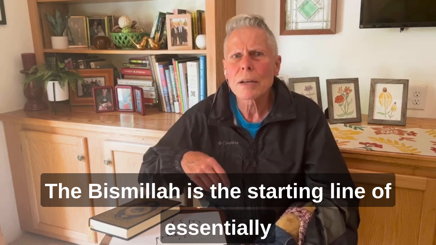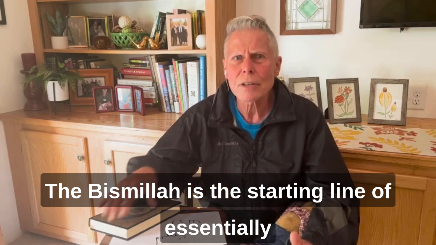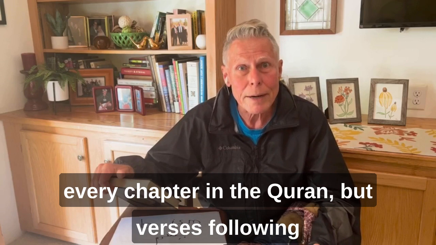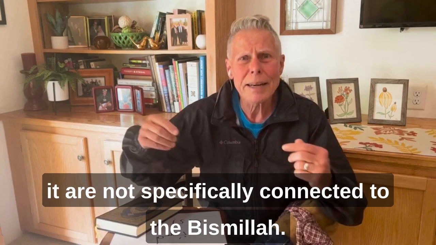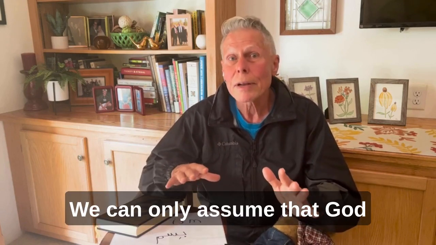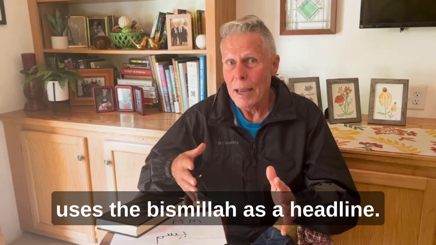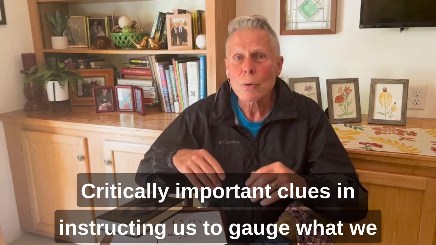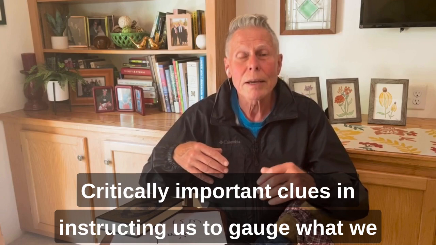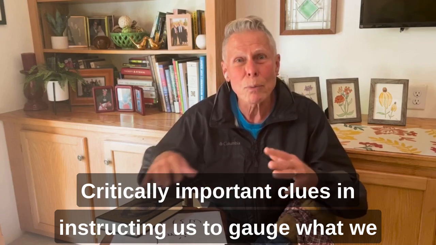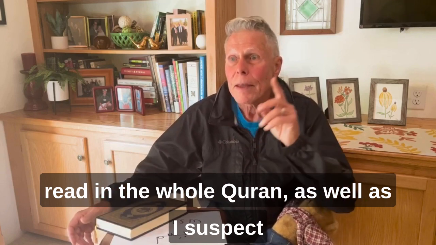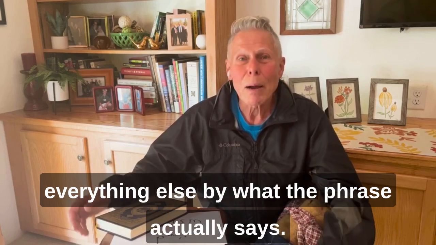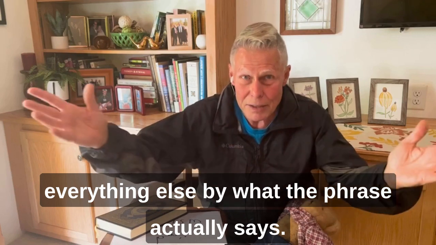The Bismillah is the starting line of essentially every chapter in the Quran, but verses following it are not specifically connected to the Bismillah. We can only assume that God uses the Bismillah as a headline. Critically important clues in instructing us to gauge what we read in the whole Quran, as well as, I suspect, everything else, by what the phrase actually says.